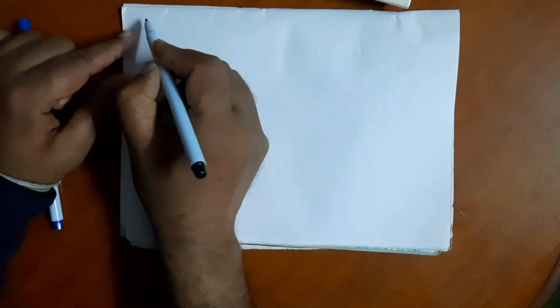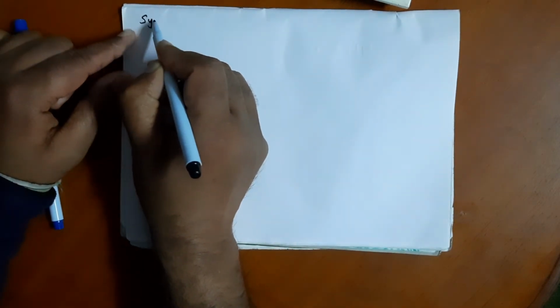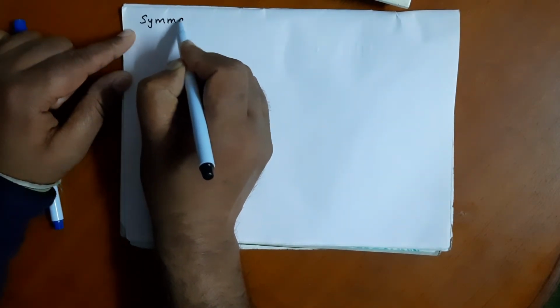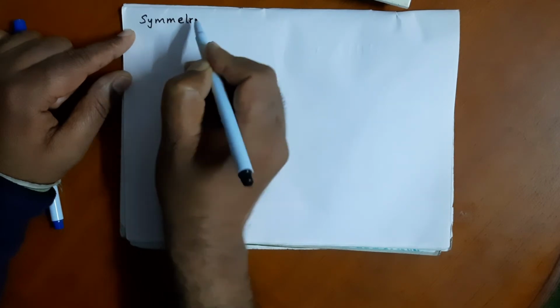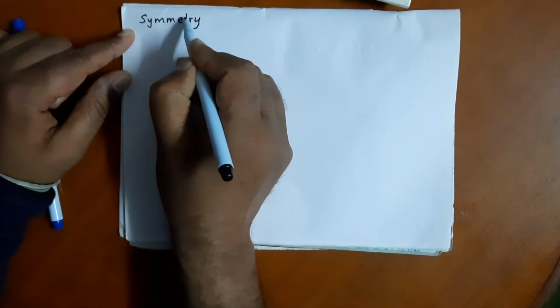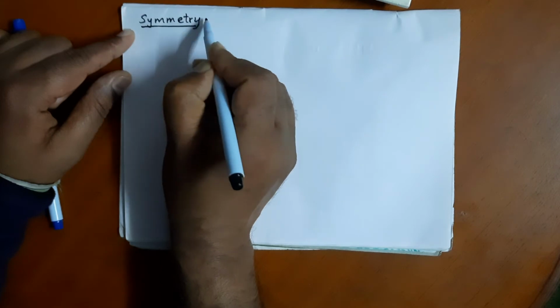About symmetry, previously also I have explained. The symmetry is also very helpful while sketching the curve.